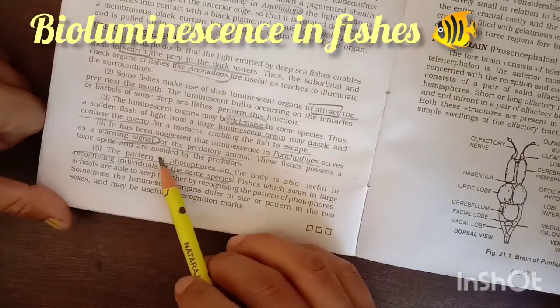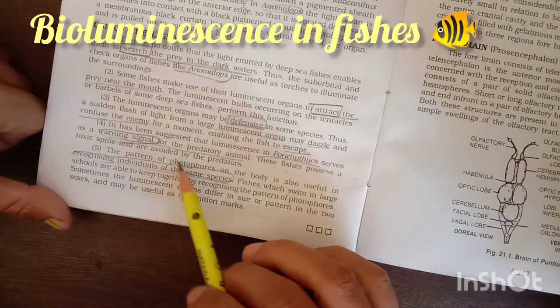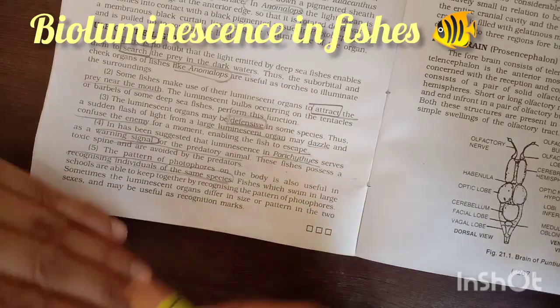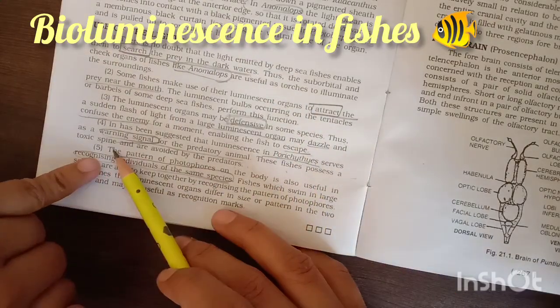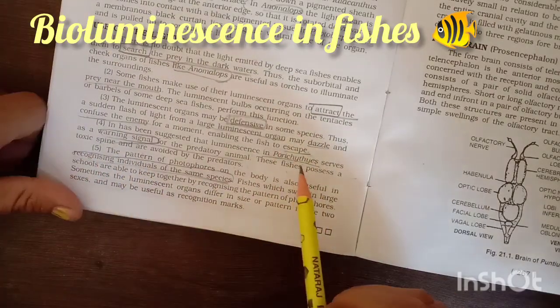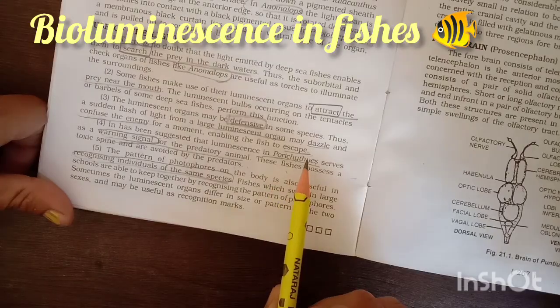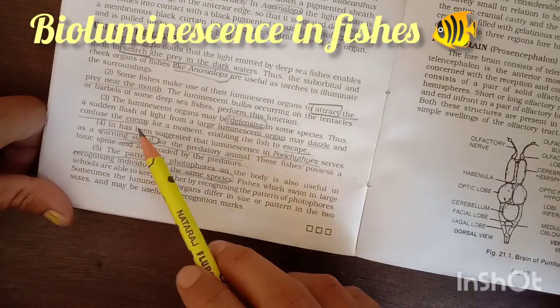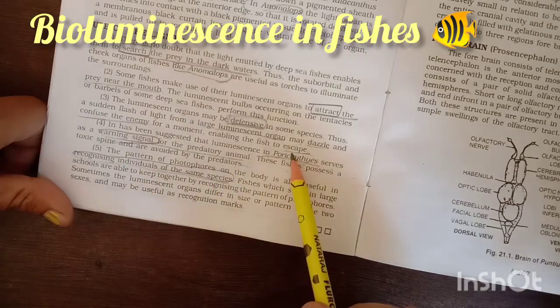These fishes possess a toxic spine and are avoided by predators. So Porichthys produces some toxin which is harmful for its predators. So this is the warning signal for some predators.